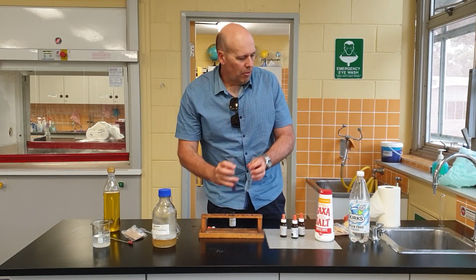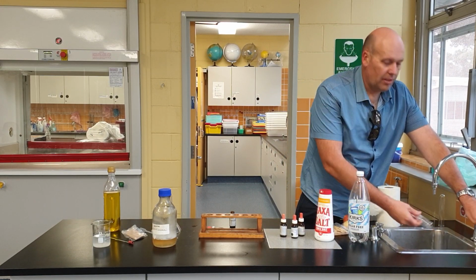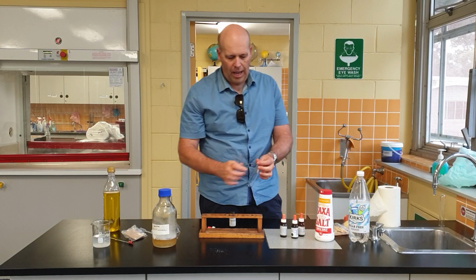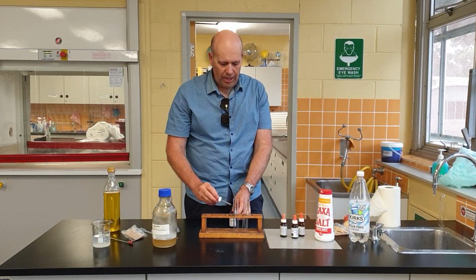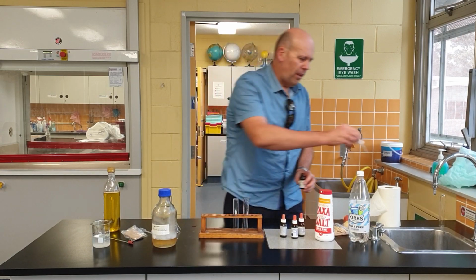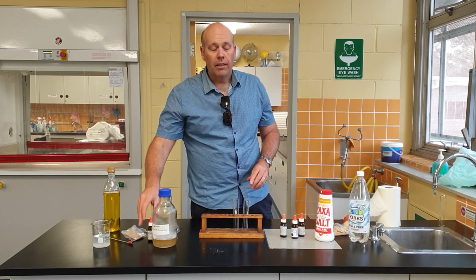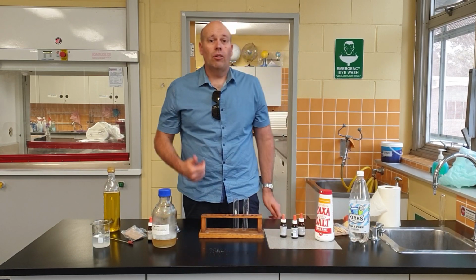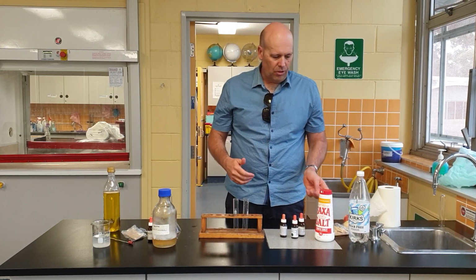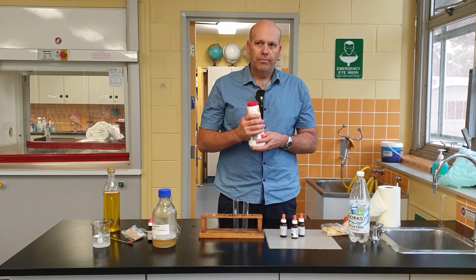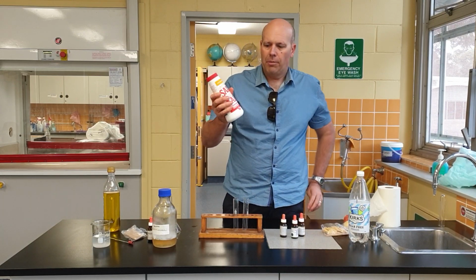Okay, so we're going to move on to our next test, which tests for salts. As we know, salts are commonly found in many foods, and salt is a preservative which is used to keep things in date.